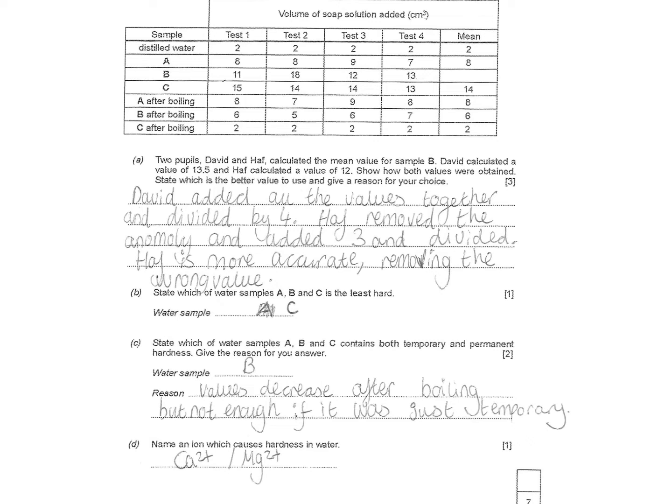David, if you look at sample B, added them all together and then divided by 4, and that's how he got his number. Whereas Haf removed the anomaly, added the 3 together and divided. Haf is more accurate by removing the anomalous result.